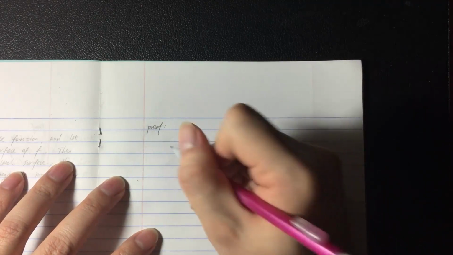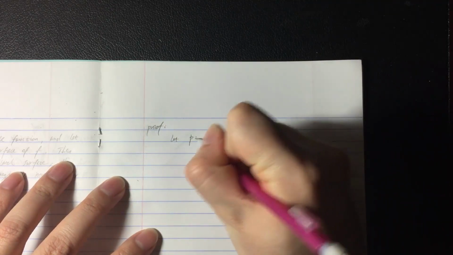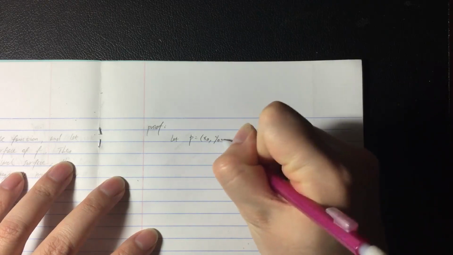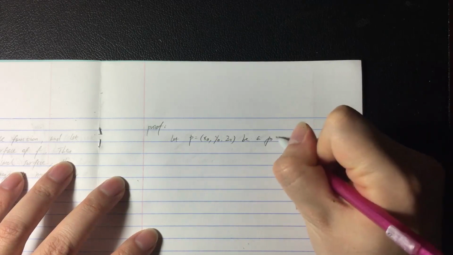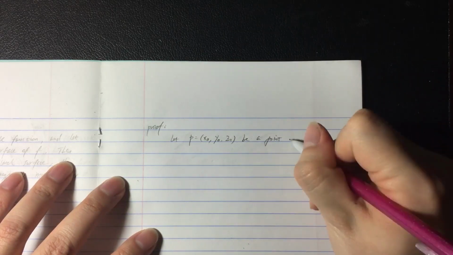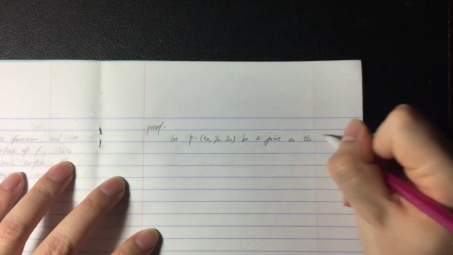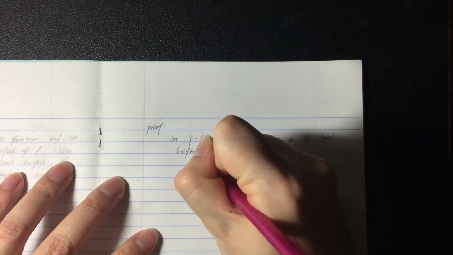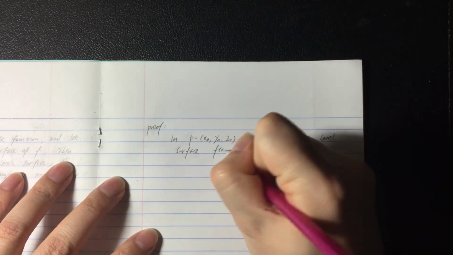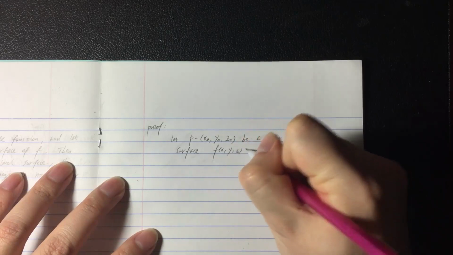Assume the coordinates of point P are x0, y0, z0, so that point P equals x0, y0, z0 be a point on the level surface f of x, y, z equal to k.